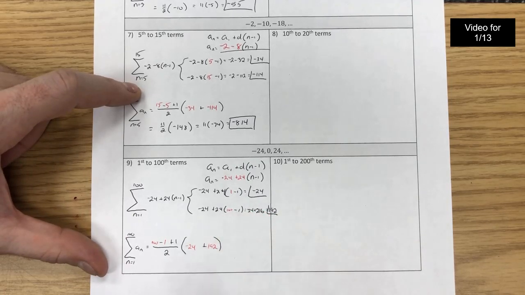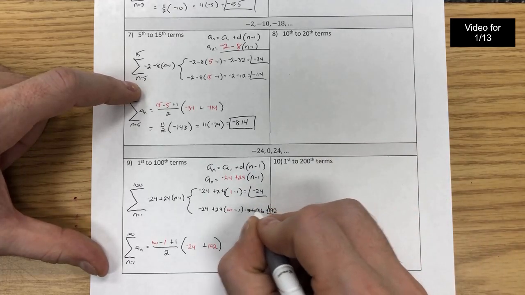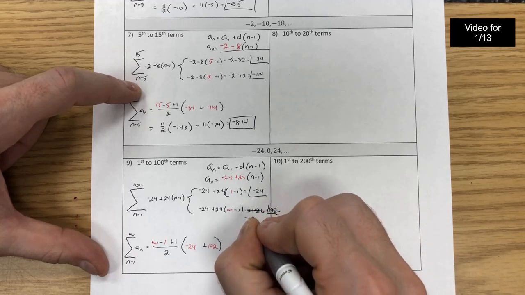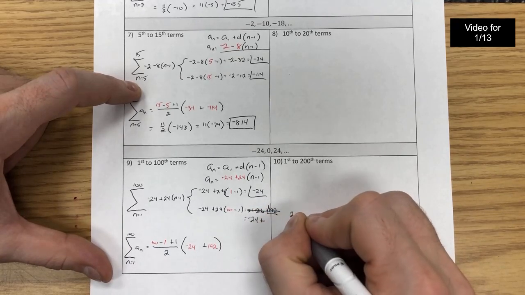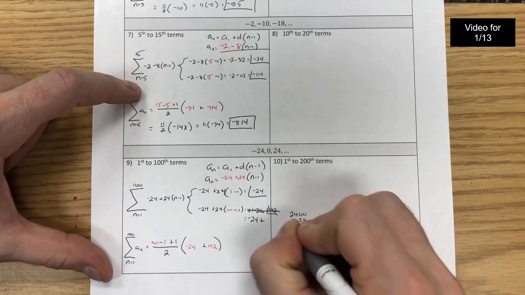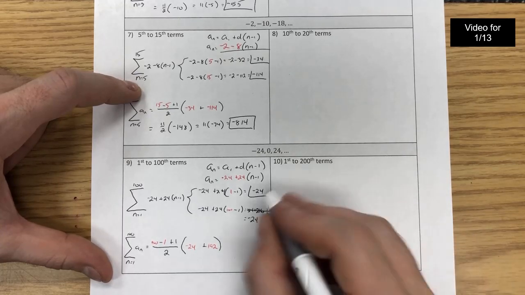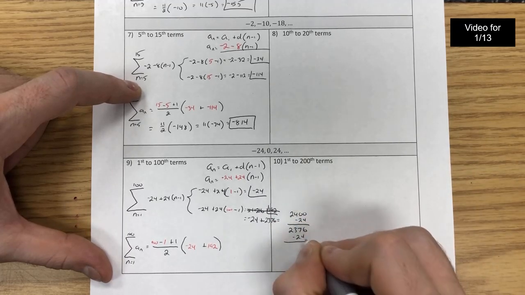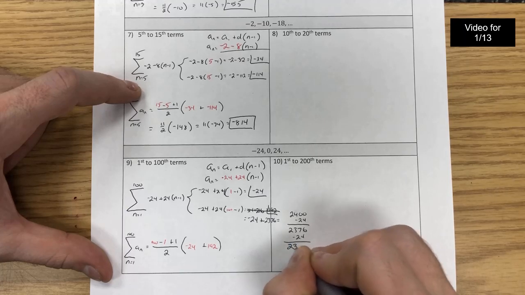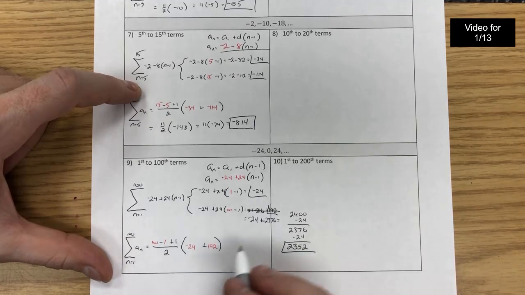Scratch that. I think I multiplied by 10 here. It's a lot bigger of a number than that. So scratch that. That is negative 24 plus, let's see, that is actually going to be 2400 minus 24. That's going to be negative 2376. So 2376 minus another 24 is going to be negative, or positive 2352. So I got that.